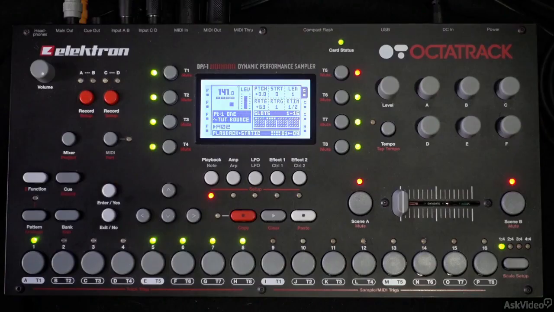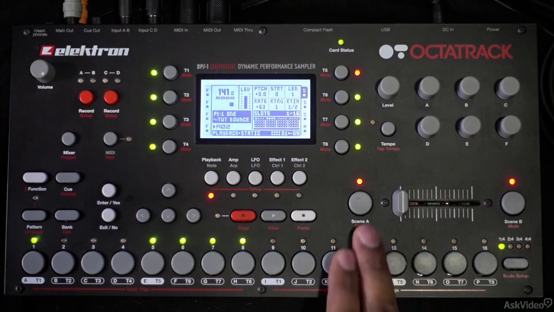Okay, so we resampled the output of our master track, and now we essentially have a bounce of this work in progress saved to our CF card. What I want to do now is focus more on different ways to manipulate this that could be useful for performance or useful next time we want to bounce a song down. Just some different ways to manipulate the audio. And we can do this by using scenes.